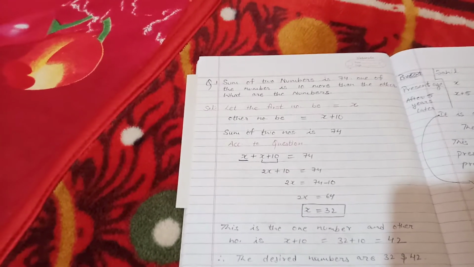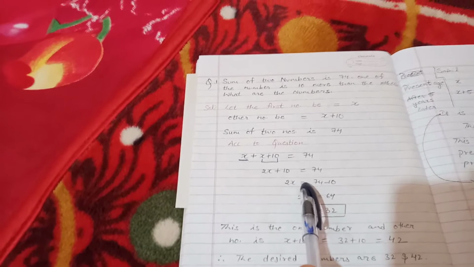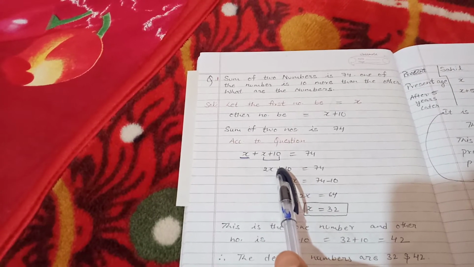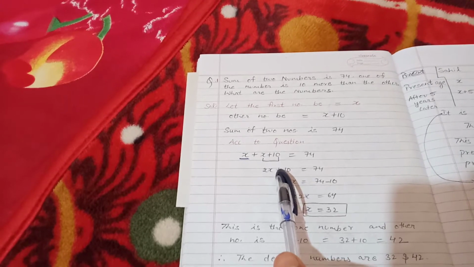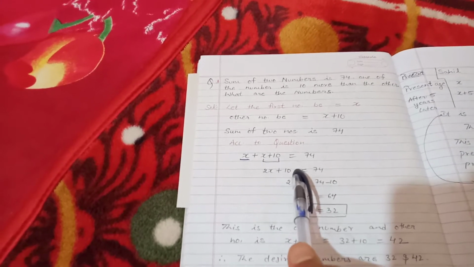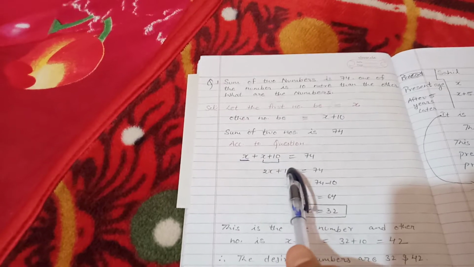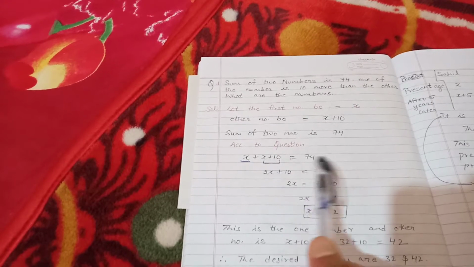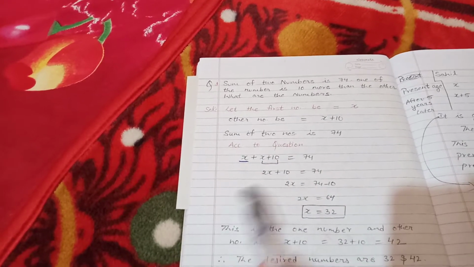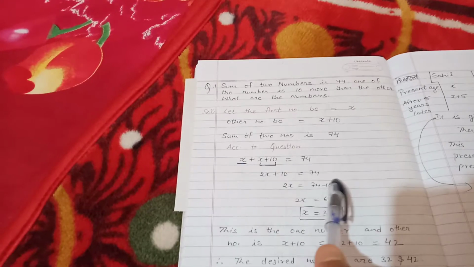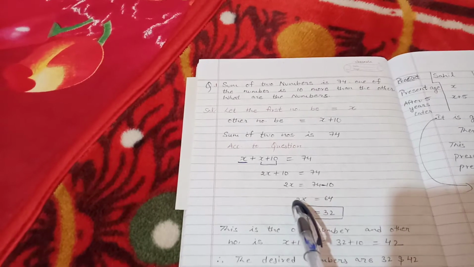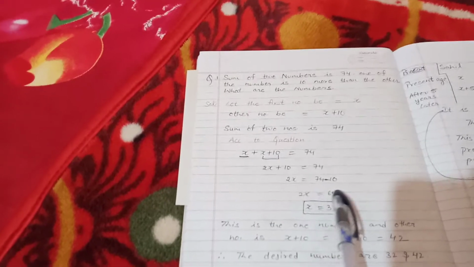Now you're going to solve this. You're going to find out the value of x over here. So 2x plus 10 is equal to 74. We are going to use the transpose method over here. On the left hand side, it's positive 10. When this positive 10 shifts from the left hand side towards the right, its operation will be changed. So plus 10 will convert into negative 10. So 74 minus 10 is 64. So you can write it as 2x is equal to 64.